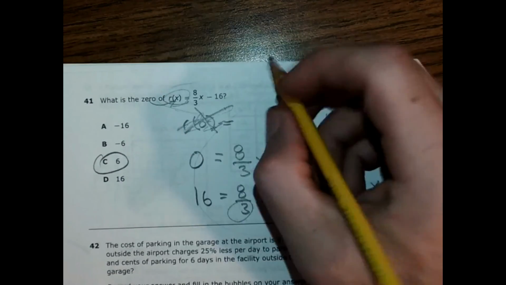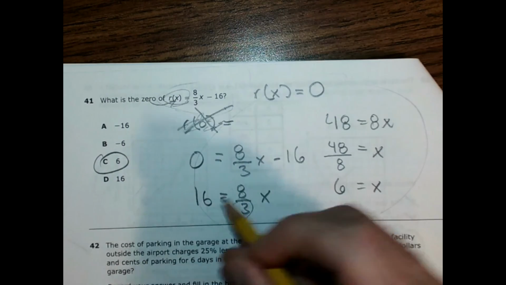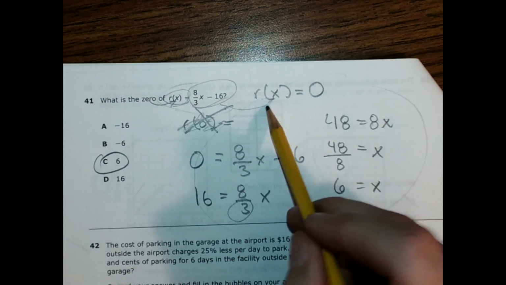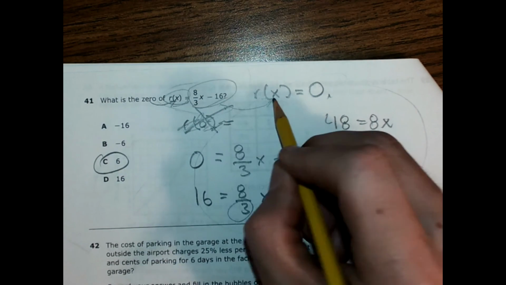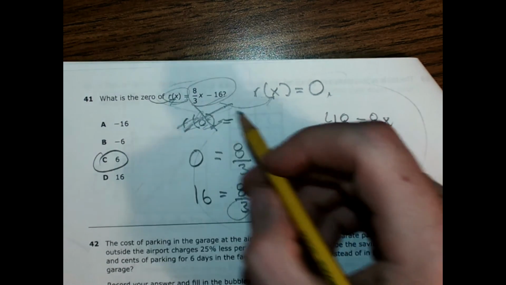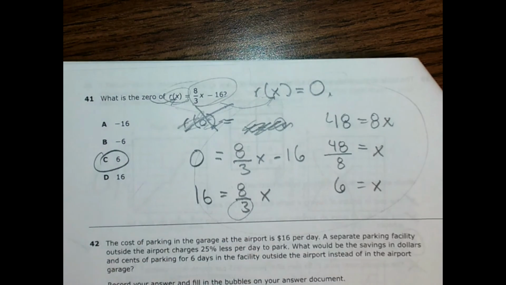What we've got here is r of x equals 0. This thing is equal to 0. That is fundamentally different than plugging in 0 for x. They did not tell us x equals 0. That's something completely different. That's the y-intercept.